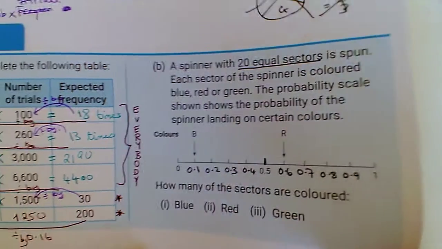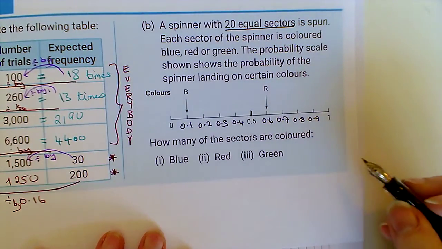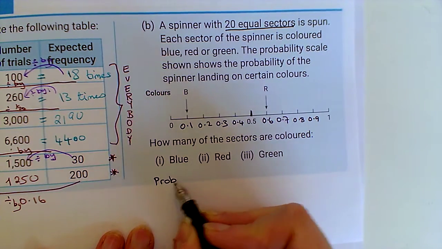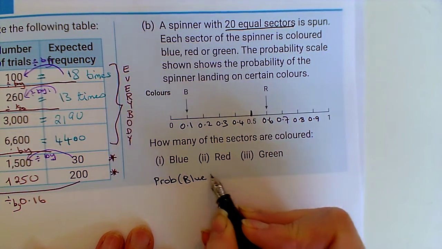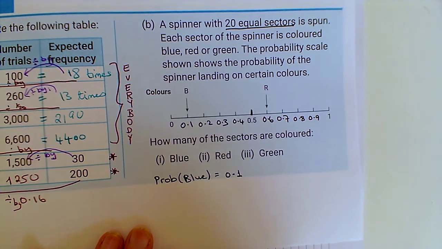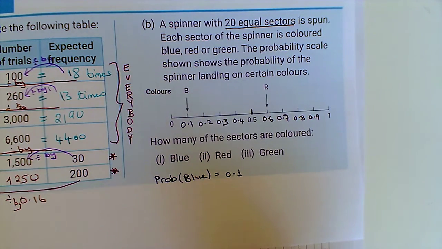And we have to work out how many sectors are coloured each of these. So what we know is that the probability of it landing on blue is 0.1. And we want to say how many of them are blue.